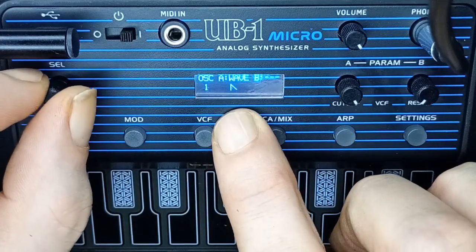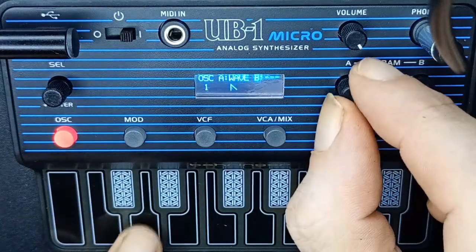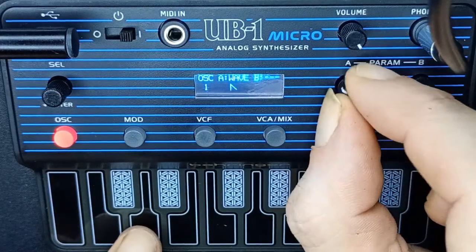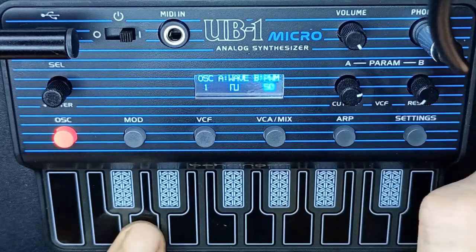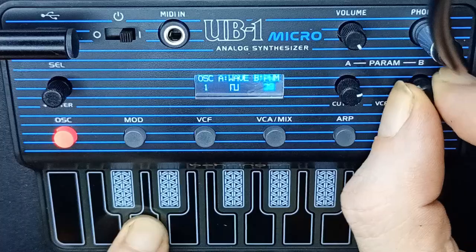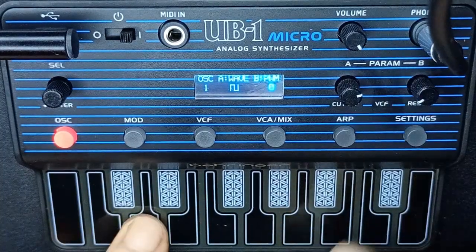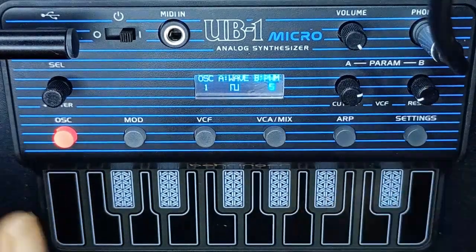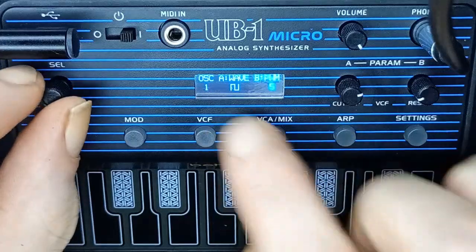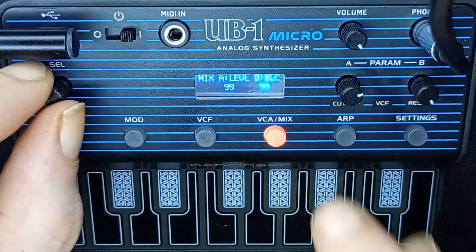And we have sawtooth, then we have a triangle wave, and then we have our pulse width, so let's maybe start with that. We'll go into oscillator 2, go over to my mix, let's have a listen to oscillator 2.